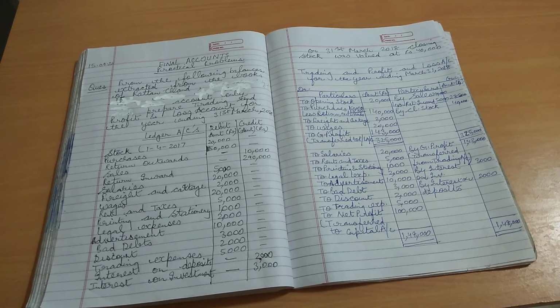Now look on the credit side of the P&L account, children. The first entry we placed as the gross profit which was transferred from the trading account. I mentioned it, children, very clearly that the gross profit if generated in the trading account would come on the credit side of the P&L account, because the credit side of the P&L account has the indirect incomes and the debit side of the P&L account has the indirect expenses. So children, the gross profit would come here on the credit side, 1,43,000.